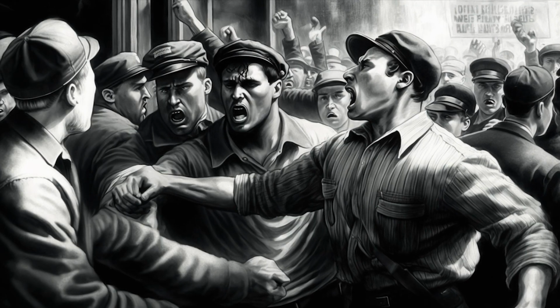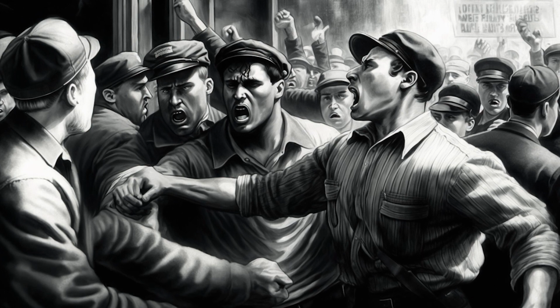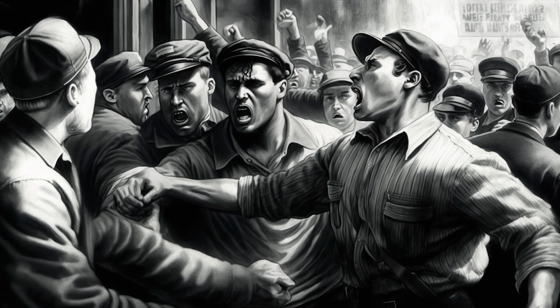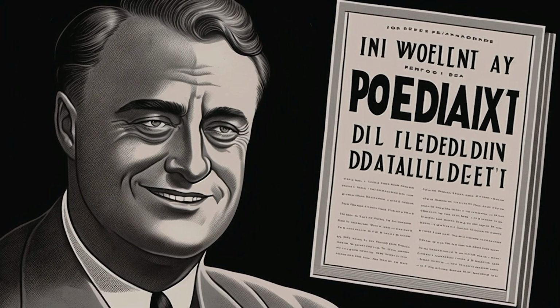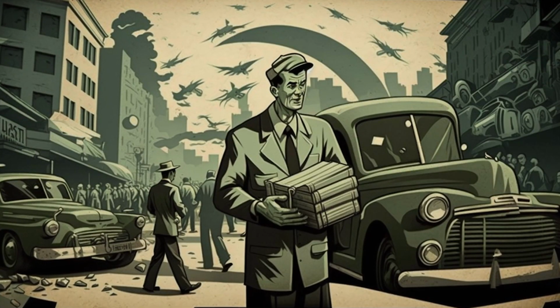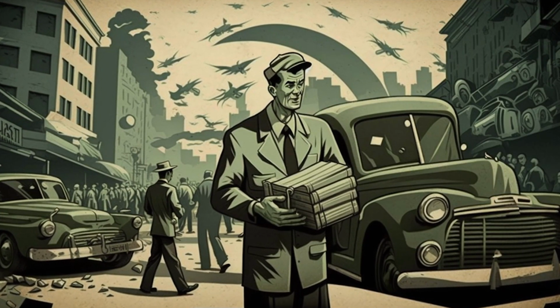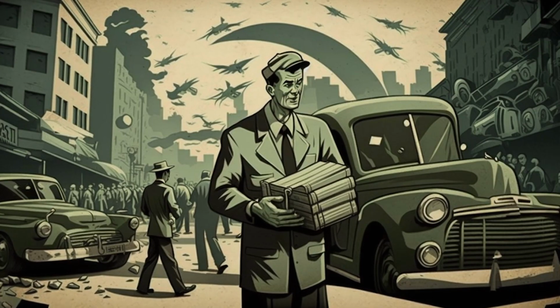They represented a challenge to the established order, and they helped to shape the course of world history in the years leading up to World War II. Overcoming the crisis. Governments around the world struggled to find ways to combat the crisis, and many implemented policies aimed at stimulating the economy and increasing consumer spending.